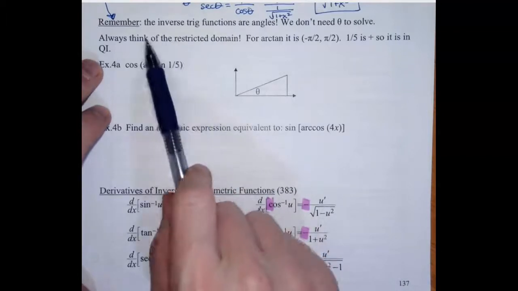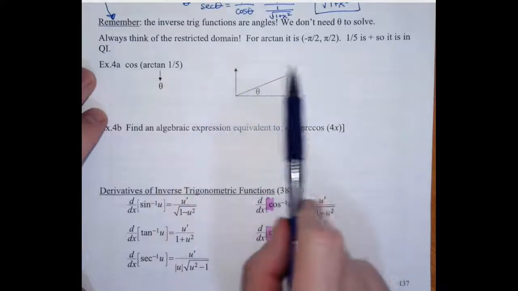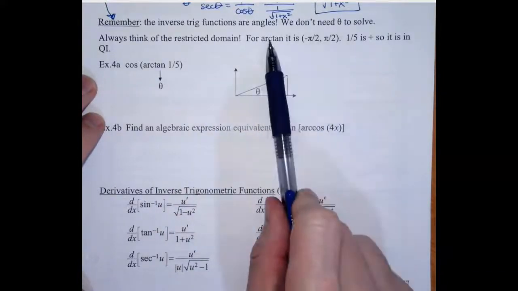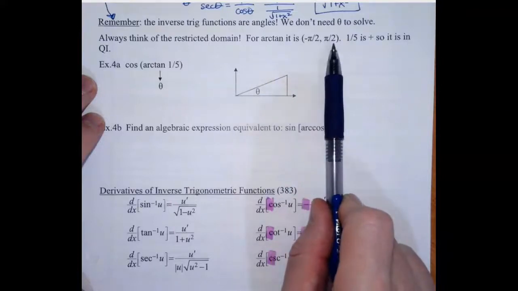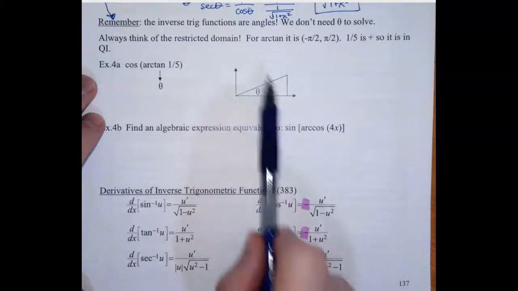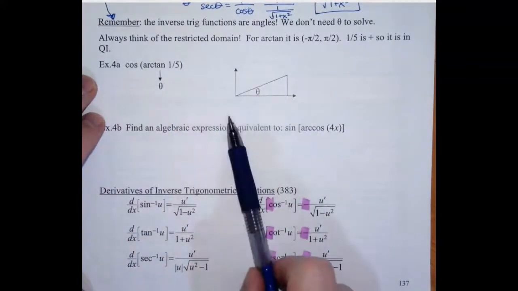So, always think of the restricted domain, so you want to make sure you keep that in mind. So, for arctan, we go from negative pi over 2 to pi over 2. 1/5 is positive, so that's going to be in the first quadrant. So when you have this information, that will help you think about where you're going to be.